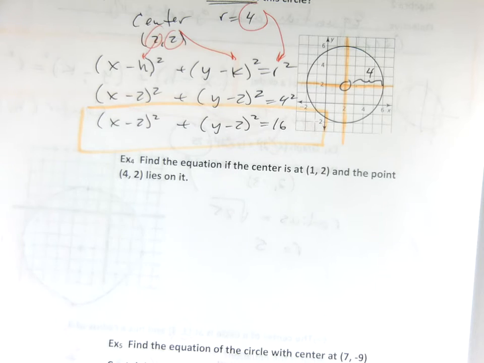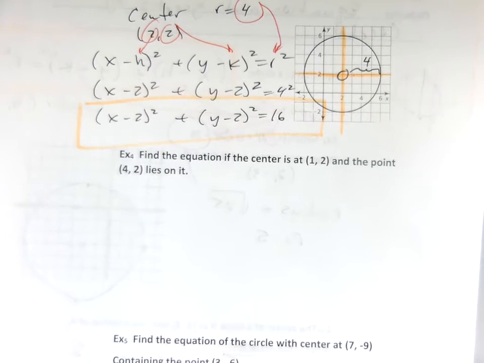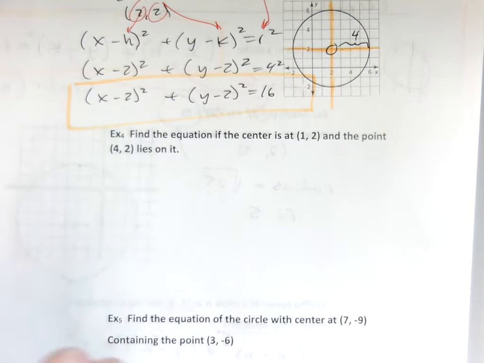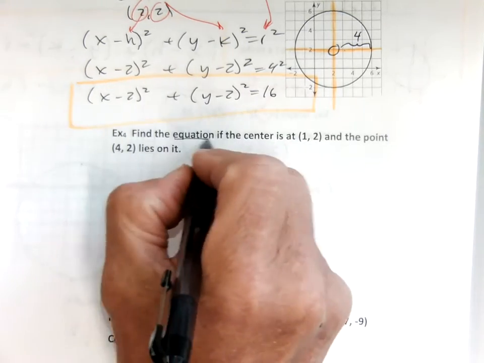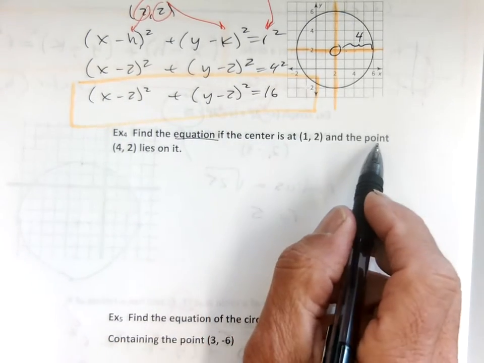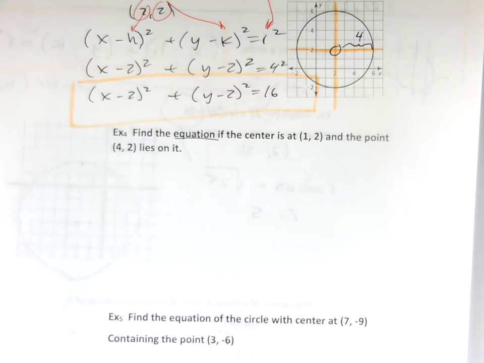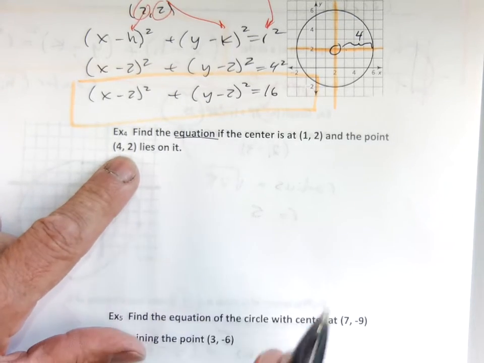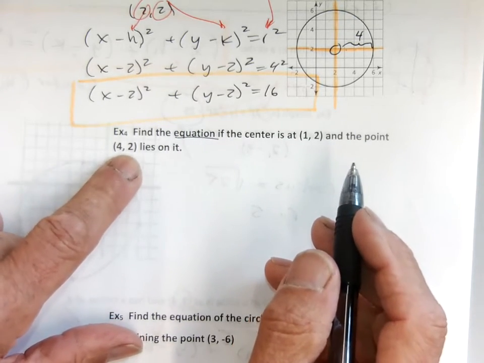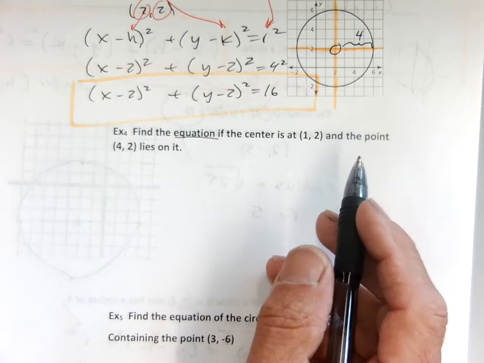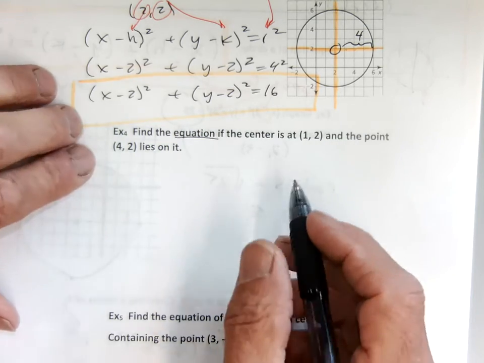Okay, now this one's a little bit more challenging, but I think we can do it because we're smart. So I like to start, it says find the equation. I know the center, I don't know the radius, okay? So you could graph it and try and figure out what the radius is, or what we can do is just plug this number in. I'll show you how I'm going to do it, okay? I'm going to do it algebraically, because sometimes if you graph it, you might not get a very good answer. So I'm going to go straight to this.